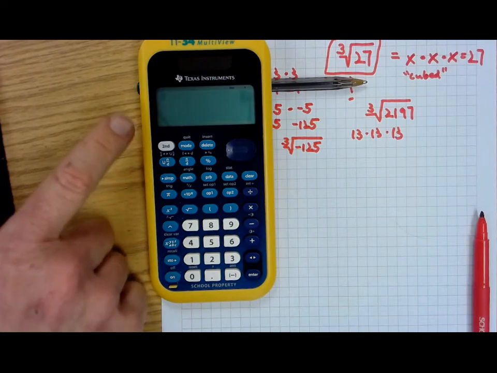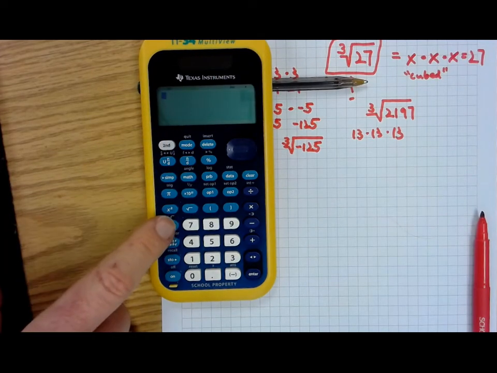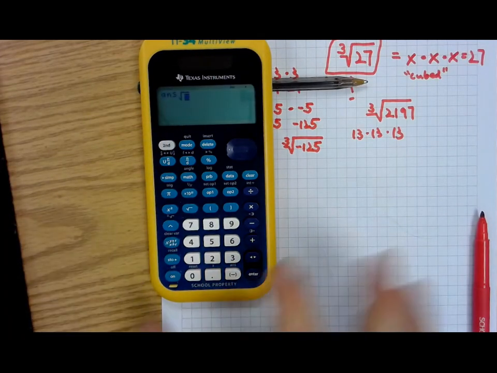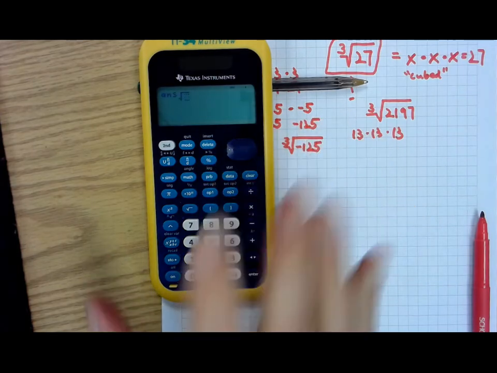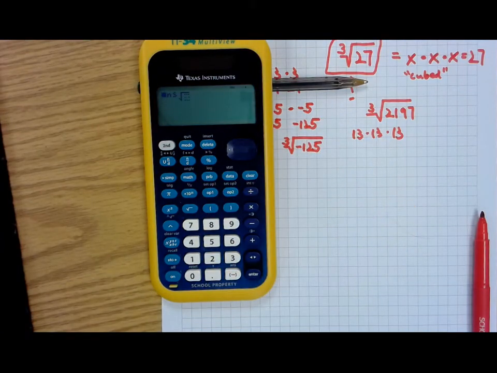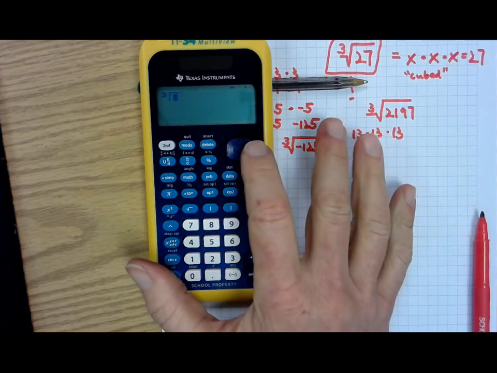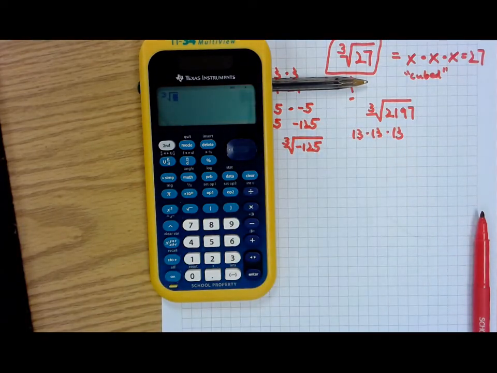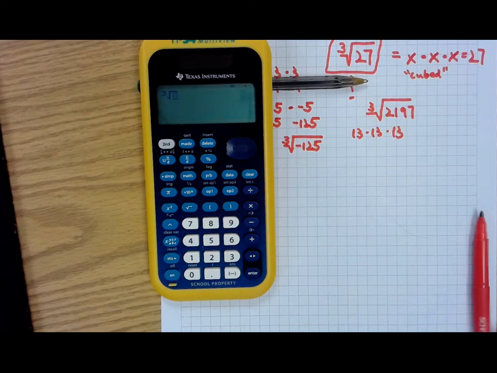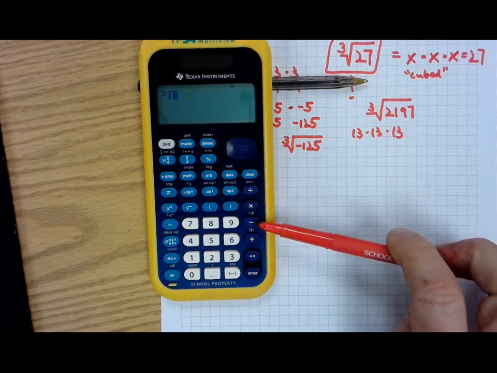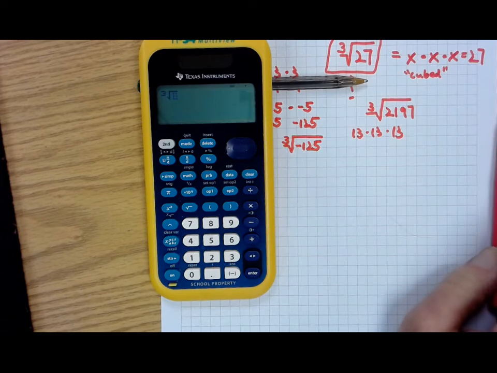So, flashing cursor, 2nd button, caret, go to the left, 2 pushes on that left button. I want the 3 because we're doing the cube root. And then I come back here. Here, do not hit this. This is an operator that's a minus sign. It's a subtraction sign.